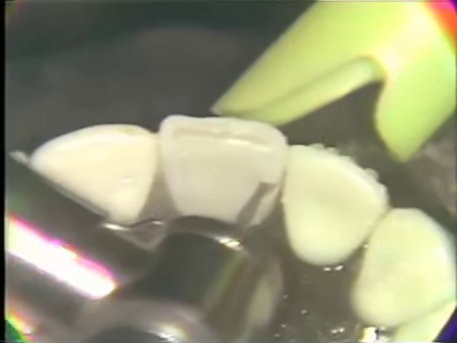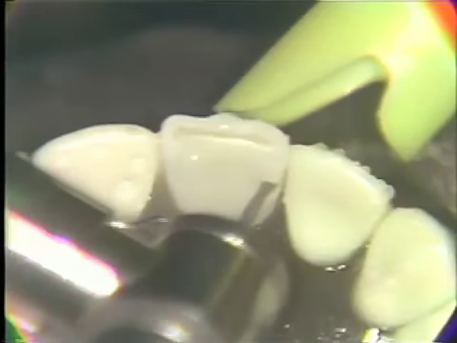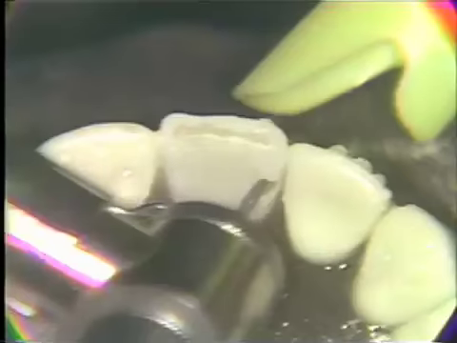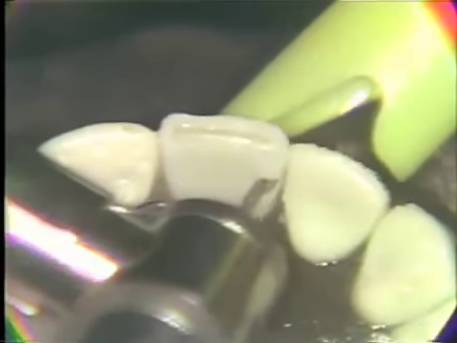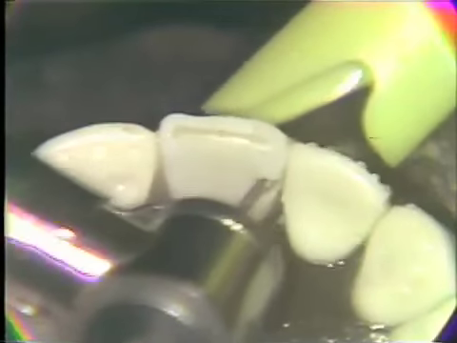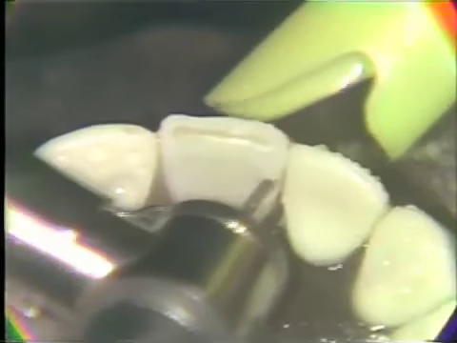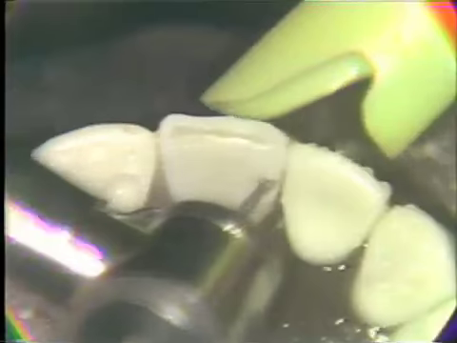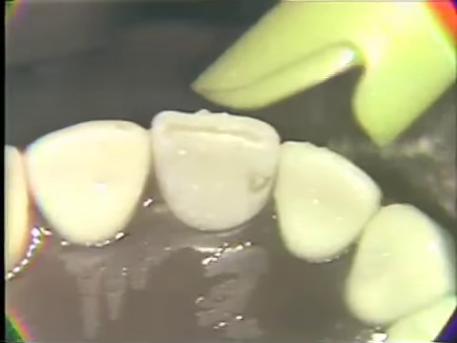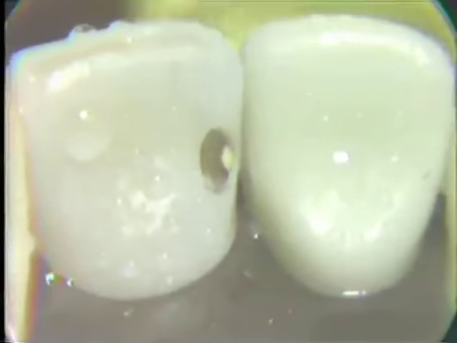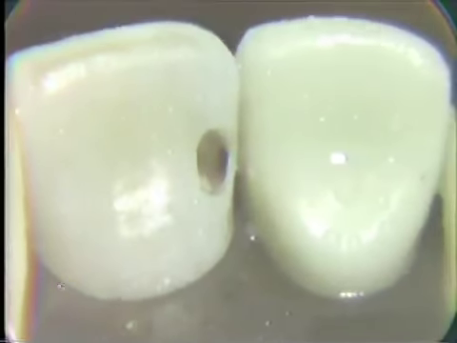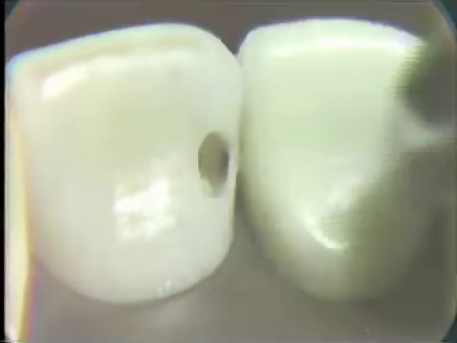There's going to be a greater depth to the axial wall as we move incisally because of the greater thickness of the enamel. We want to thin down that enamel, but still maintain the protection of that for the adjacent tooth. Now we'll dry that area and get a better look at it from the lingual.